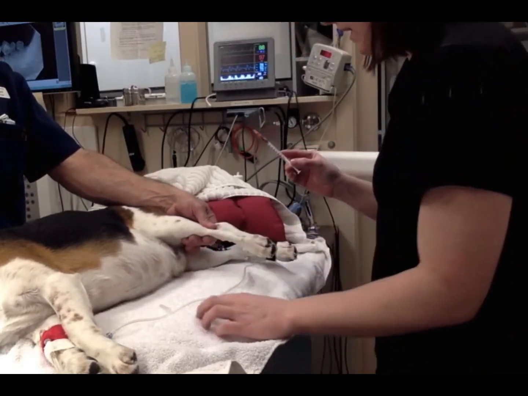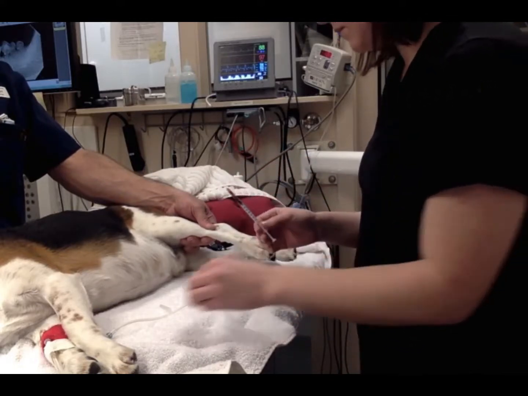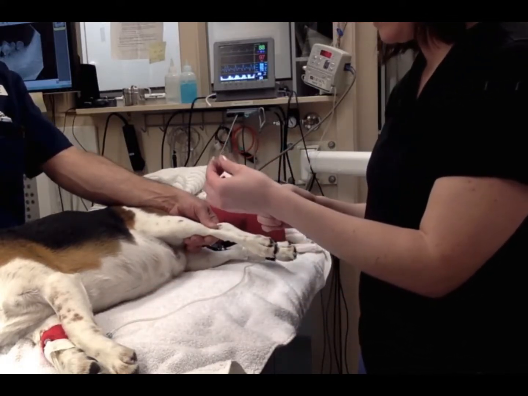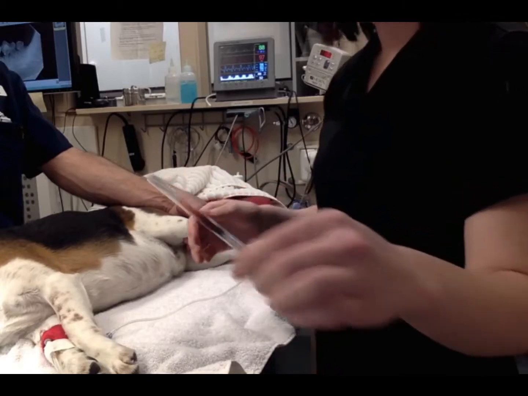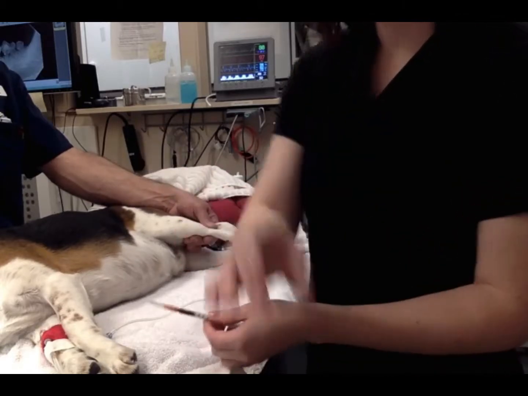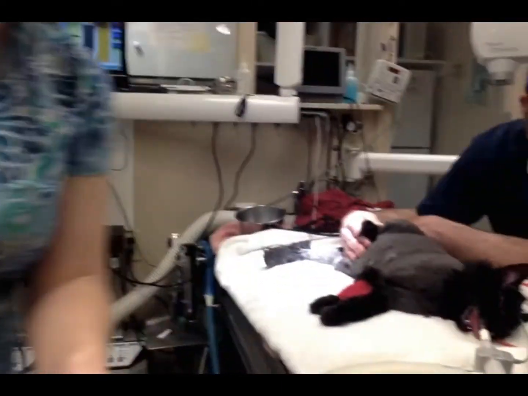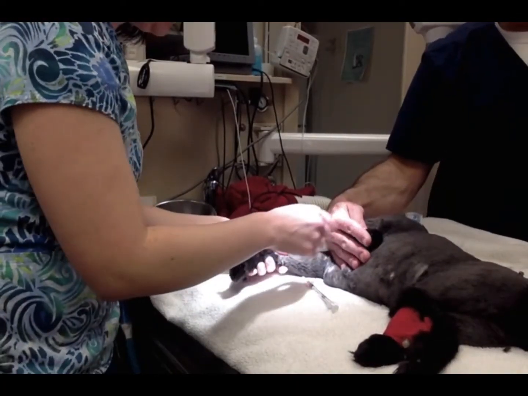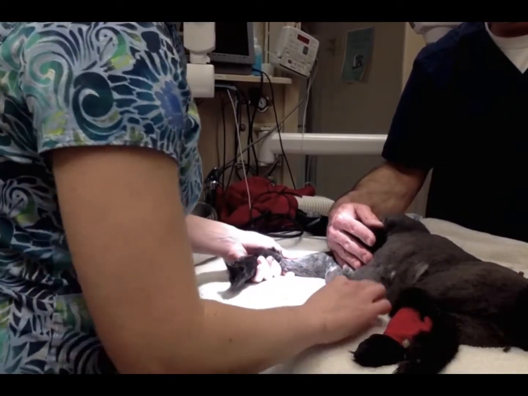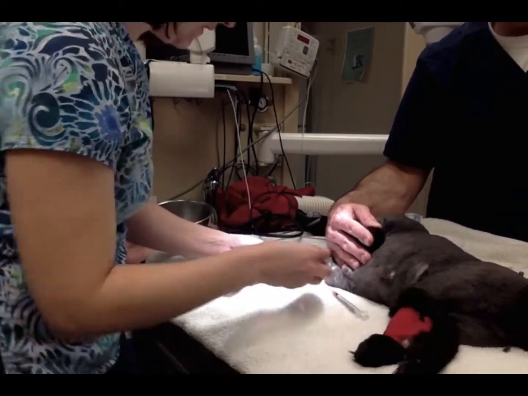Then we're going to hold off that vein for at least 30 seconds to maintain hemostasis, make sure we don't have any hematomas forming in there. Then you can see the blood that we just drew. I'm going to show how to perform a medial saphenous blood draw on a feline patient. I have a helper who's holding the top foot up for me, and he's also pushing off and occluding the vessel.